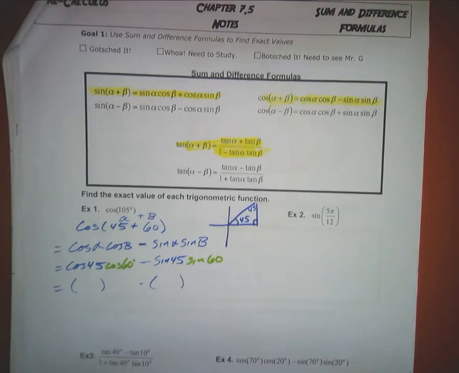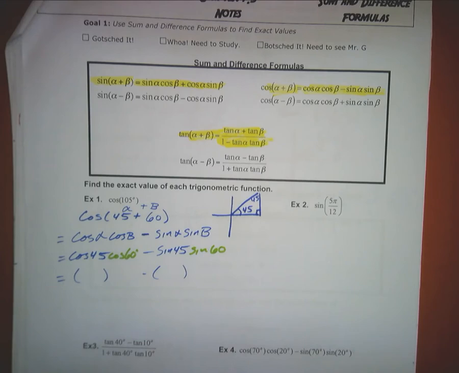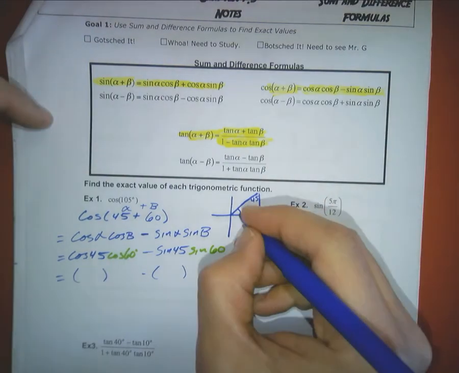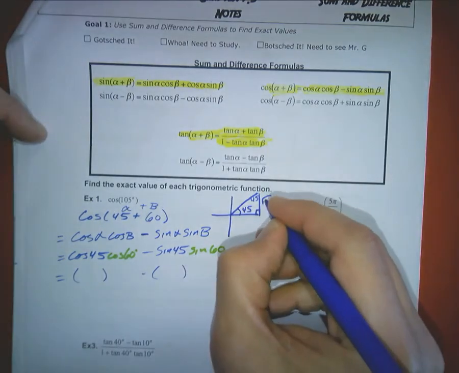Now, again, some of you guys know what sine and cosine of 45 is. You've been doing your homework. You know exactly what it is. I'm drawing this just for people that don't know what that is. Some of you guys know exactly what this is, which is awesome. What's across from 45s, guys? Square root of 2's.